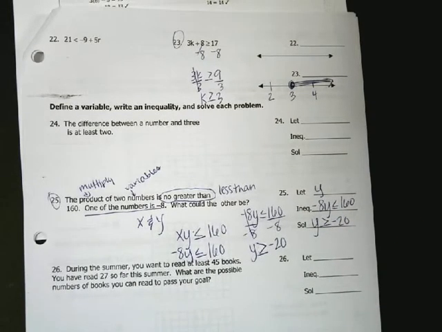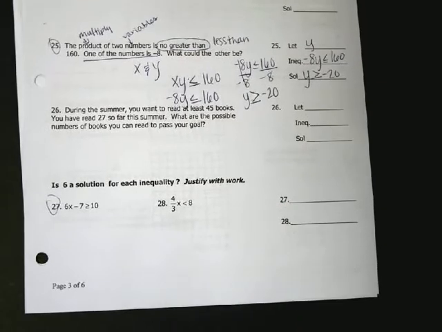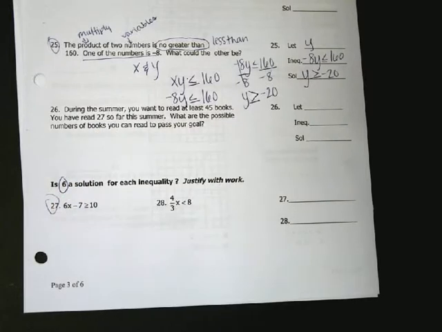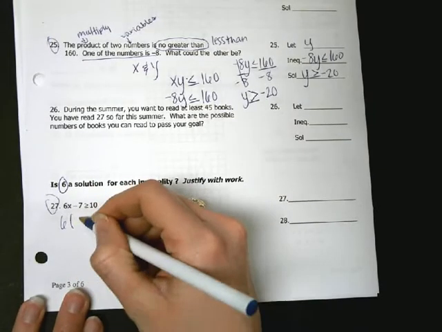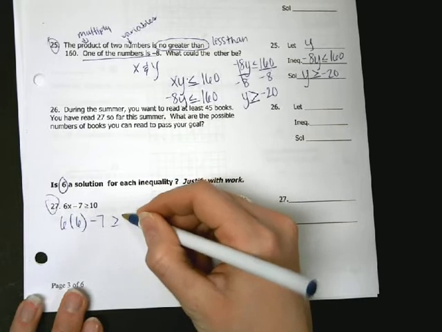Number 27 asks, is 6, the number 6, a solution for each inequality? Justify your work. So if it's a solution, then your statement is going to be a true statement. So let's plug him in for the x and figure out if this statement is true.